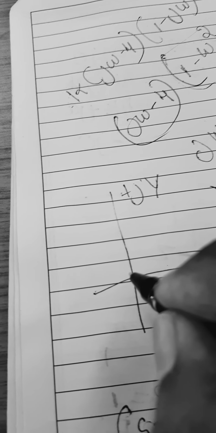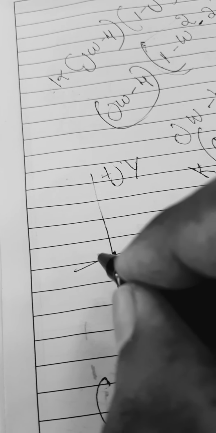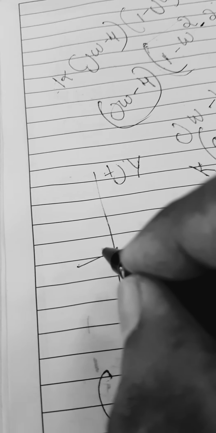At minus infinity it is 0 plus 0, so it is in the first quadrant. Next you have to go to minus omega equal to minus 0, at that time it becomes minus 4k minus j0, so it becomes somewhere like this.